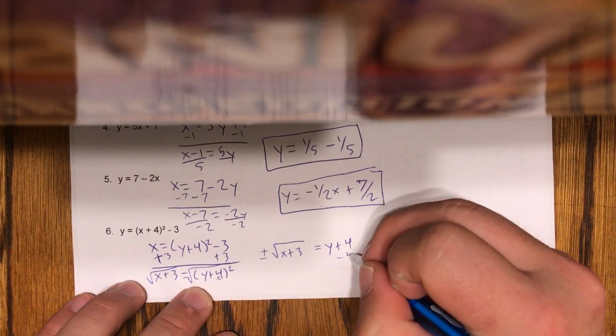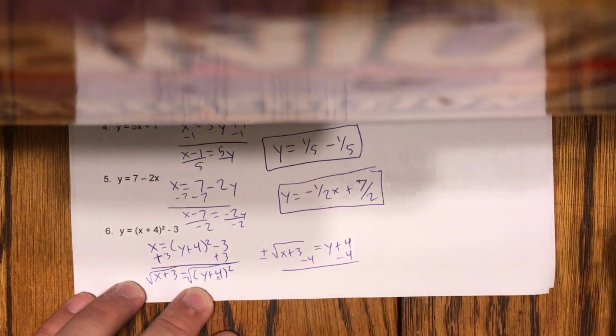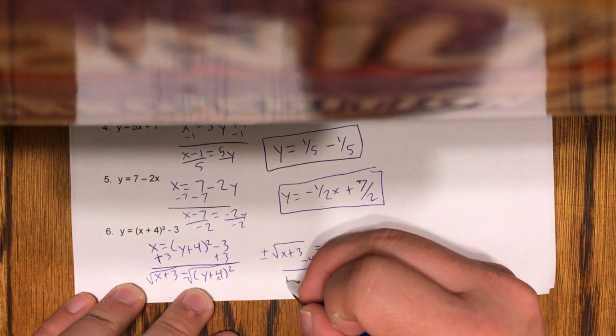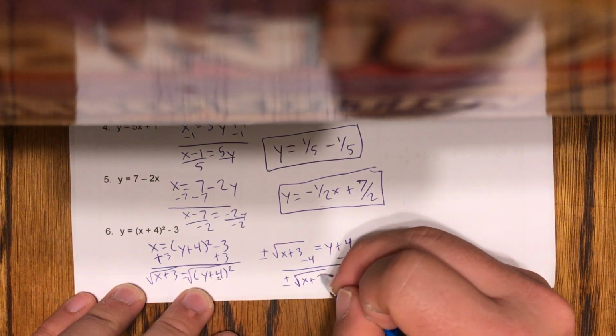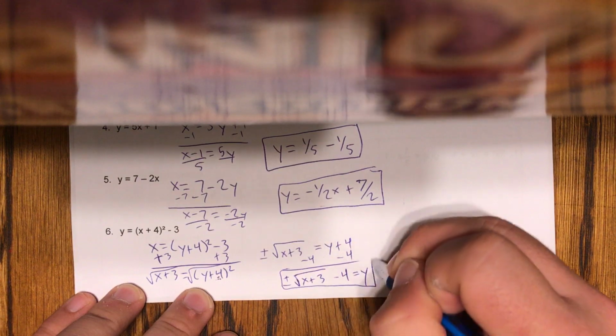And now we'll get rid of that 4 by subtracting 4. But we can't subtract 4 from the 3 because the 3 is on the inside of the square root, and the 4 is on the outside of the square root. And that's my answer right there. All right, we'll flip on over.